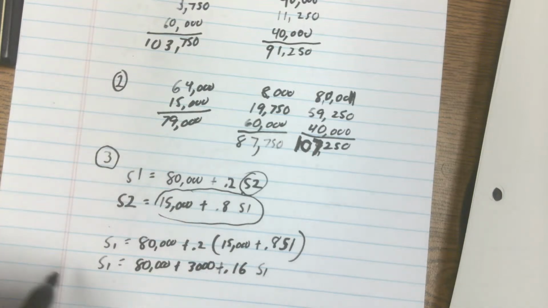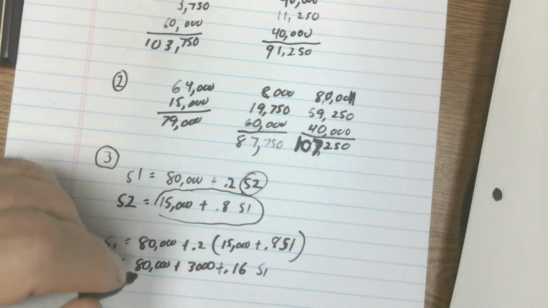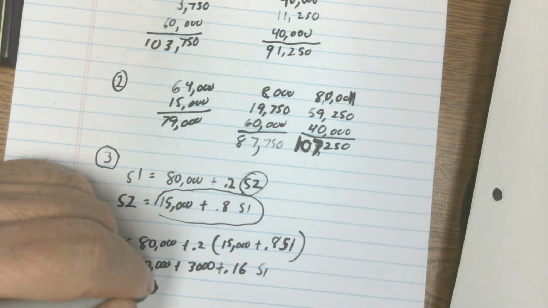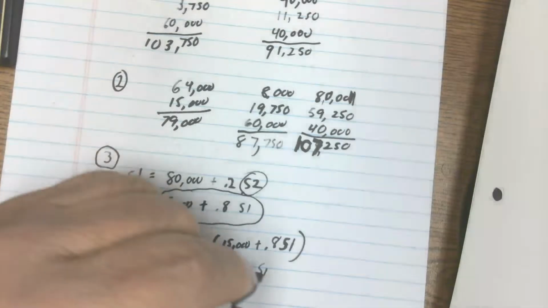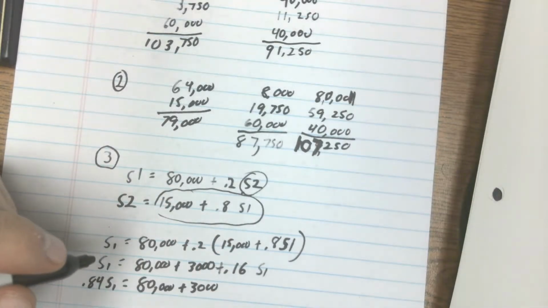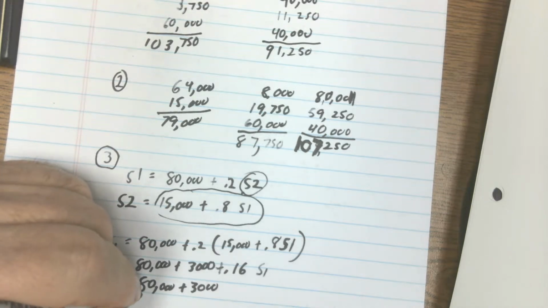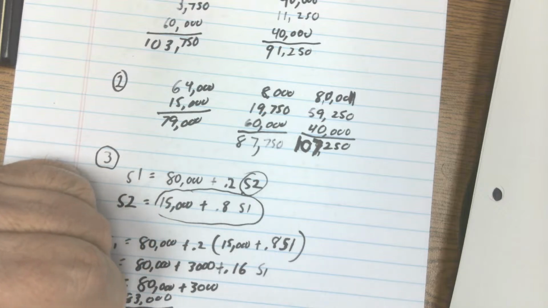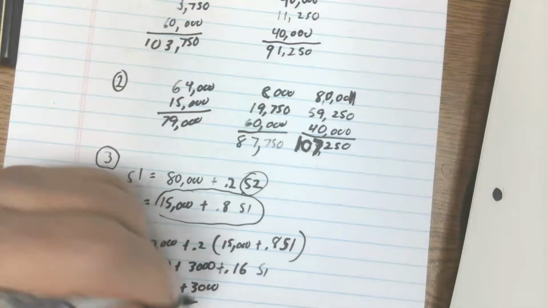All right. Now we get the like terms over here, so we subtract that. So that'll be 0.84 S1 equals 80,000 plus 3,000. So that term is gone. So S1 is going to be 83,000, those two added together, divided by 0.84.